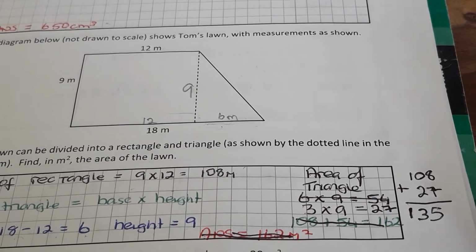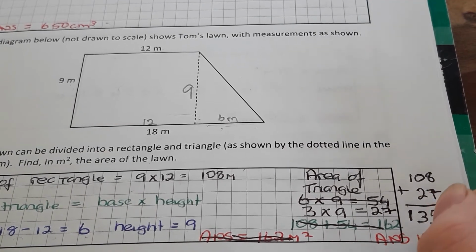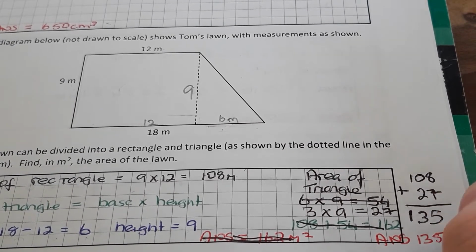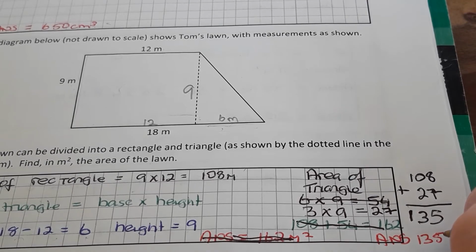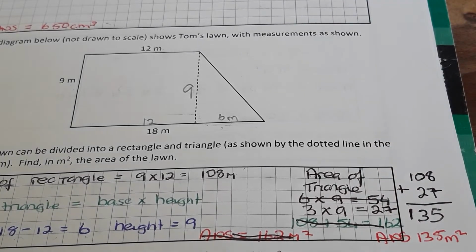When you're writing in your answer, don't forget to put in your measurement. 135. You were looking for area, so it is meters squared. Okay.